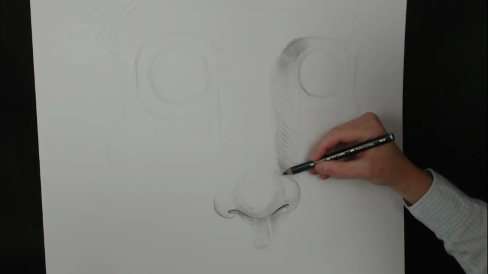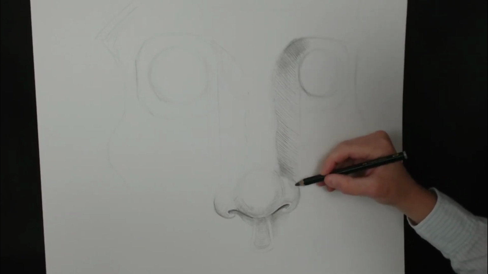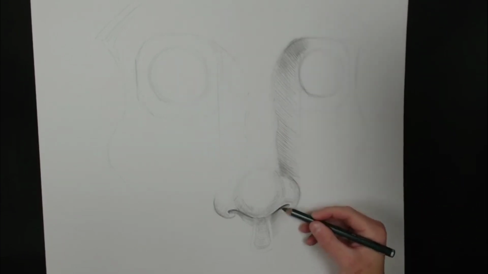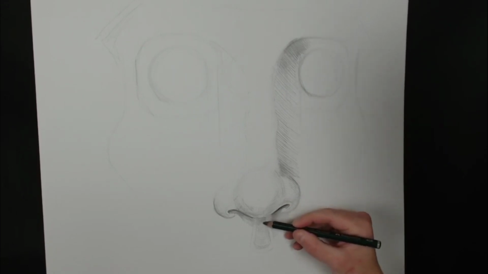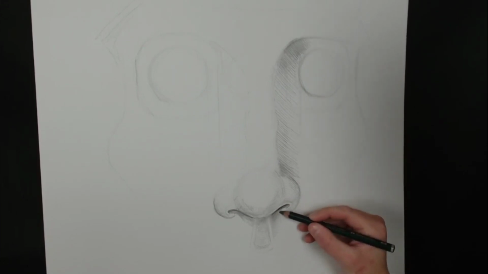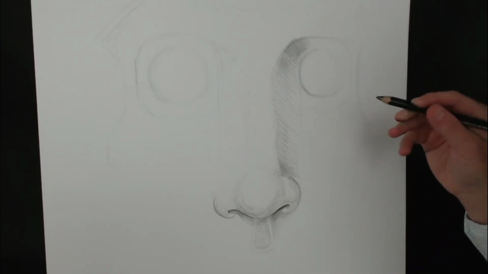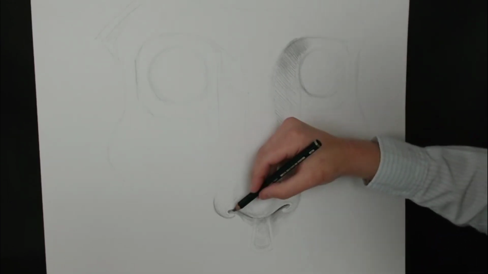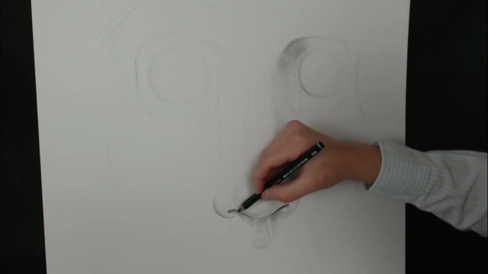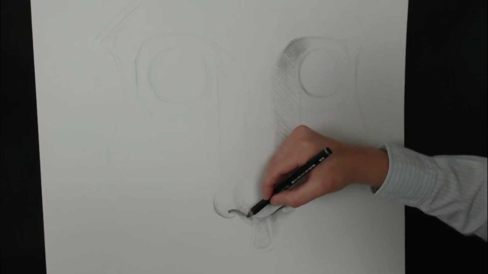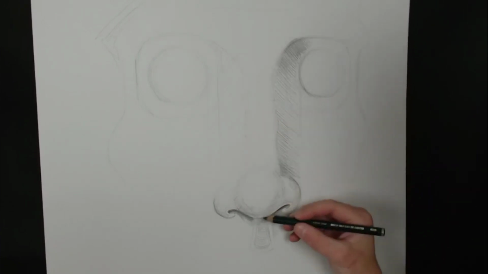So I'm going to be thinking about edges. I'm going to be thinking about stray marks. I'm going to be thinking about making my values softer and making my transitions more smooth and naturalistic. And in terms of making the drawing more three-dimensional, I am going to need to have a thorough understanding of light source in order to be able to make that happen.